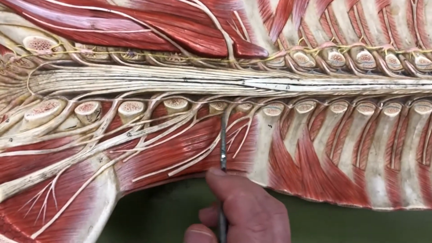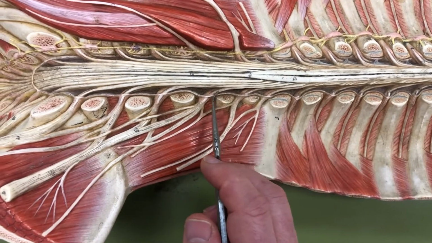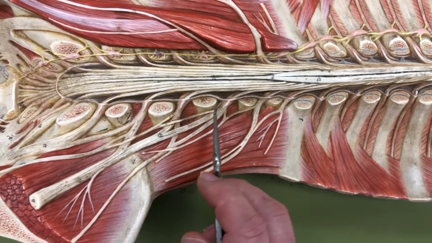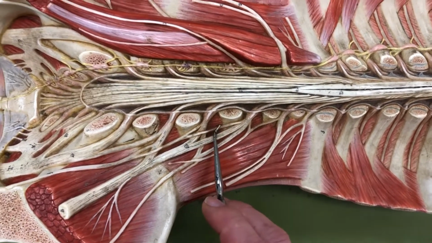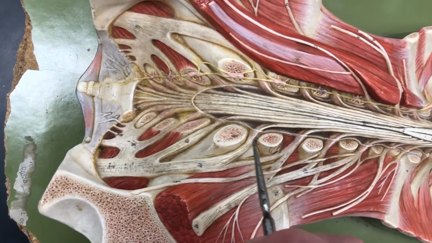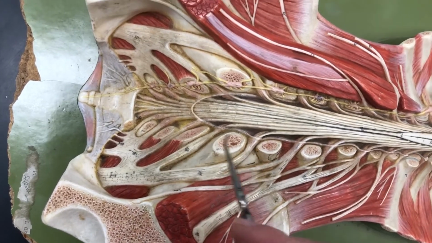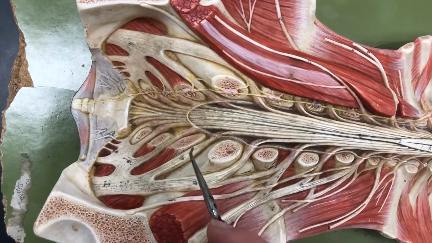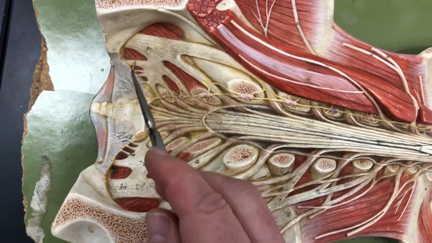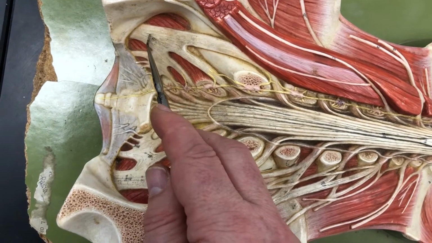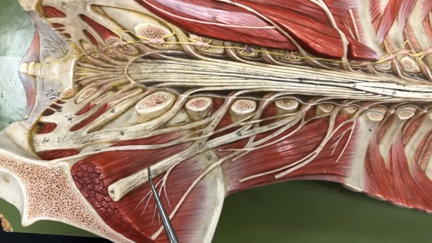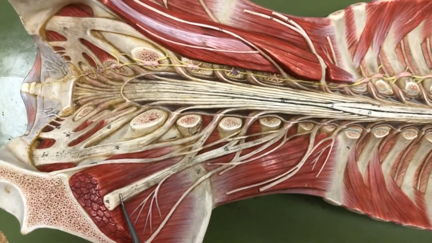And here we have the lumbar plexus, these nerves, and then down here we have the sacral plexus. Most of the sacral plexus, those spinal nerves, fuse into this really big nerve, the sciatic nerve. That's a sciatic nerve. And this is the femoral nerve, which branches off the lumbar plexus.